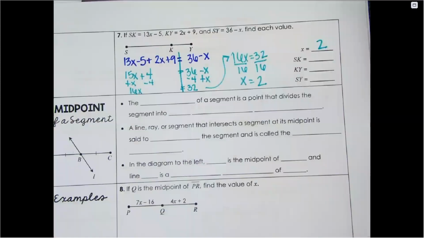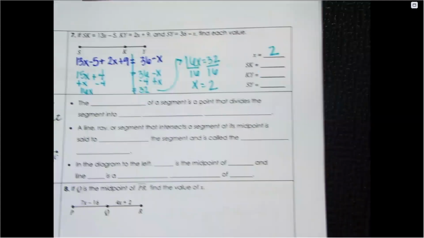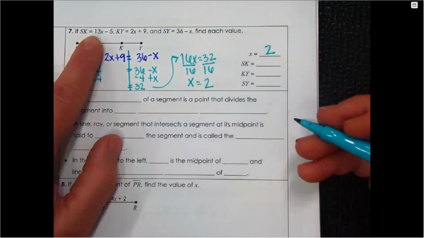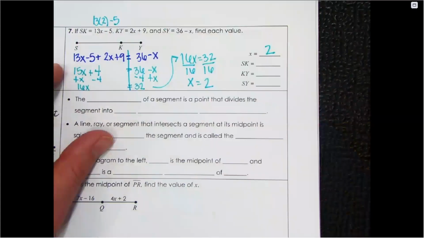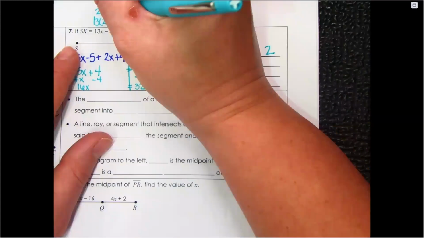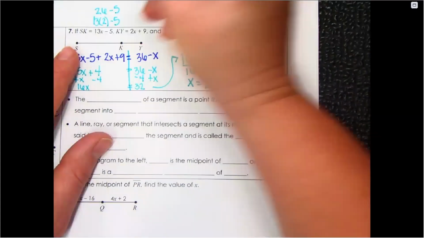Now, how do we find each of those pieces? That's right, we just plug them in. SK is 13x minus 5, so that'd be 13 times 2 minus 5. What's 13 times 2? 26. 26 minus 5 is 21.